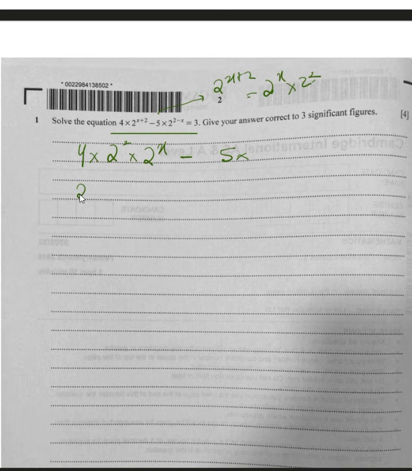Solve the equation 4 into 2 power x plus 2 minus 5 into 2 power 2 minus x equals 3. We can rewrite 2 power x plus 2 as 2 power x into 2 power 2, minus 5 into, instead of 2 power 2 minus x, we can write 2 power 2 multiplied by 2 power minus x. So we can rewrite it like that.